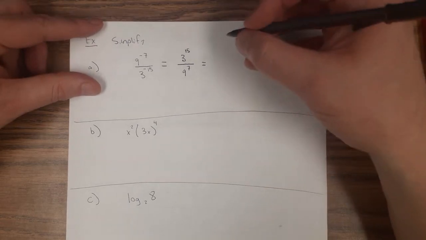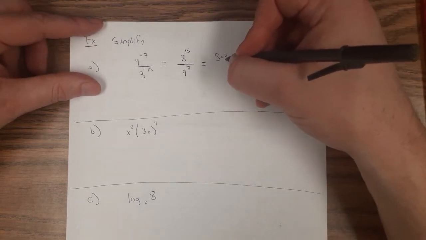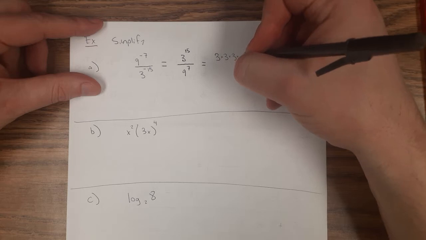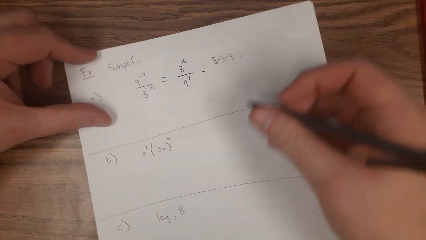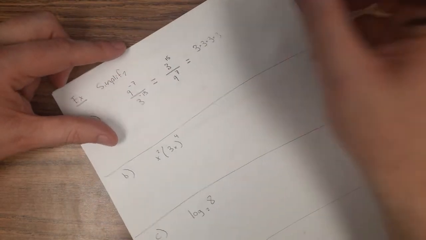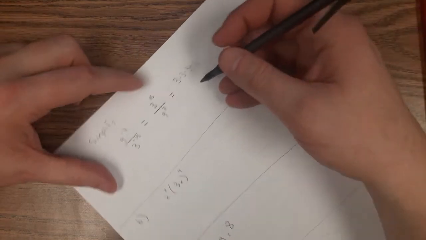And so let's do it. Let's do 3 times 3 times 3 times 3. Okay, I'm joking. No, we're not going to do that. That would be a huge number, and there's a much easier way to do that.